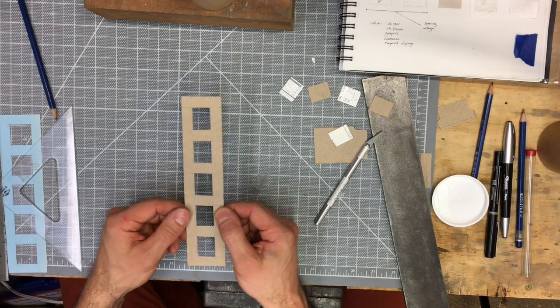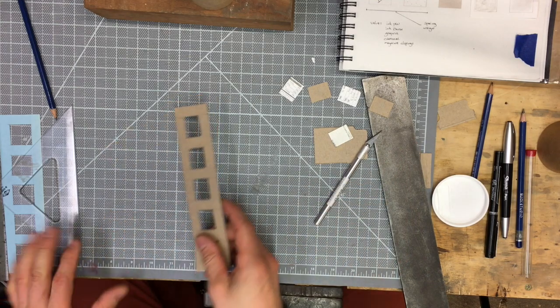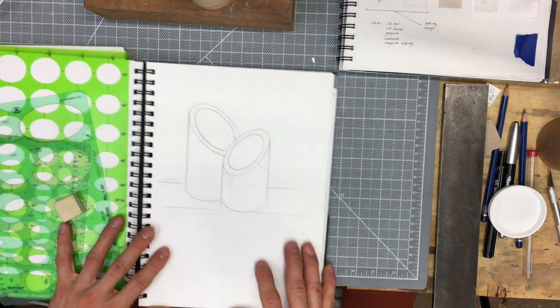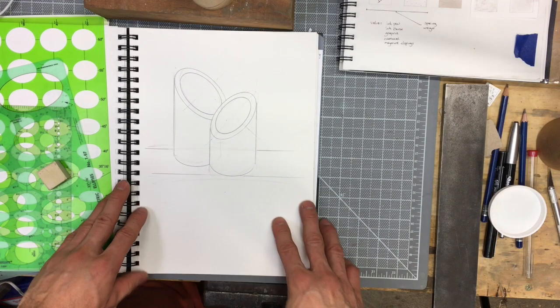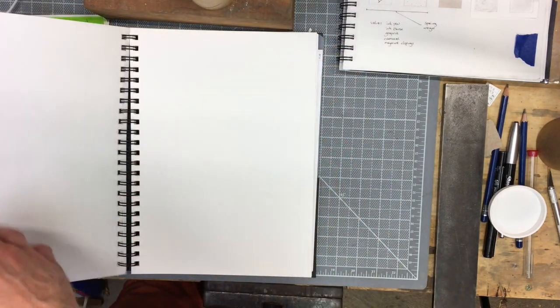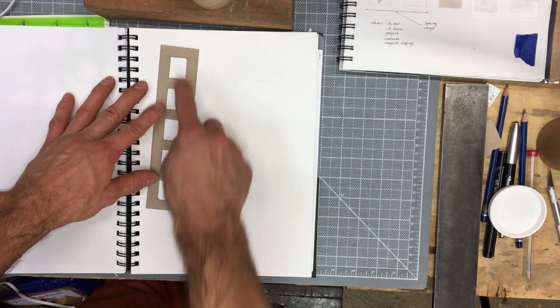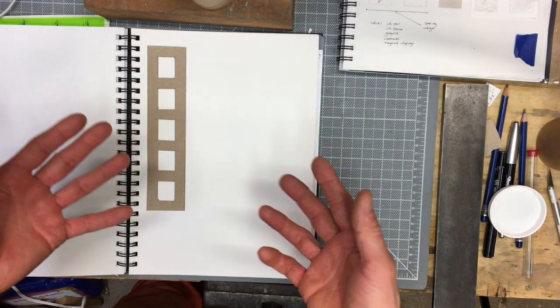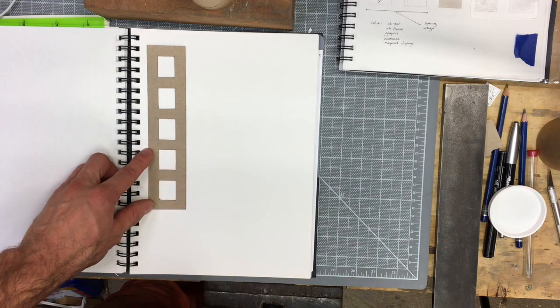Now I've got another template that I can work in my 3D design sketchbook. So I'm going to pause for a minute on my life drawing, flip to another page, and render in at least 4 rows of this new template that I've got.